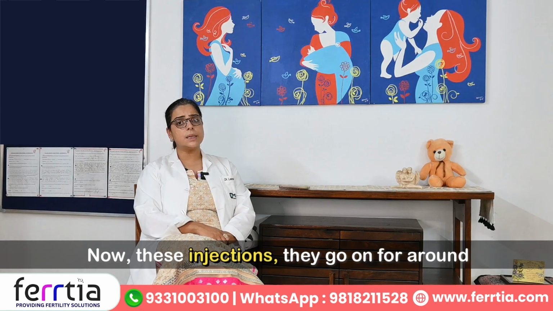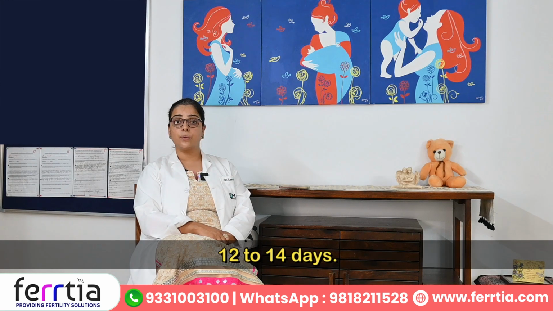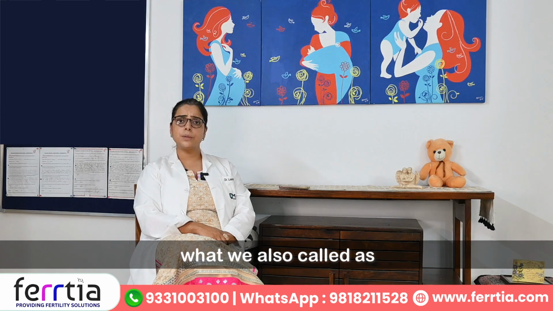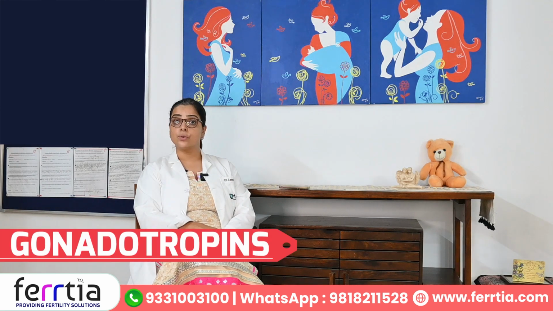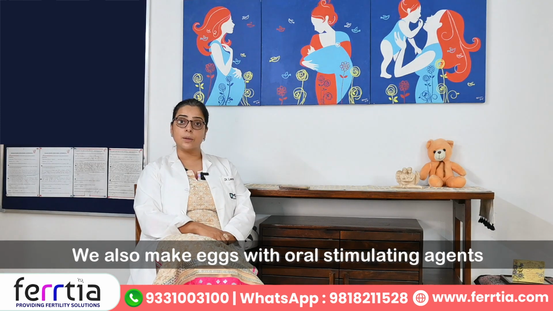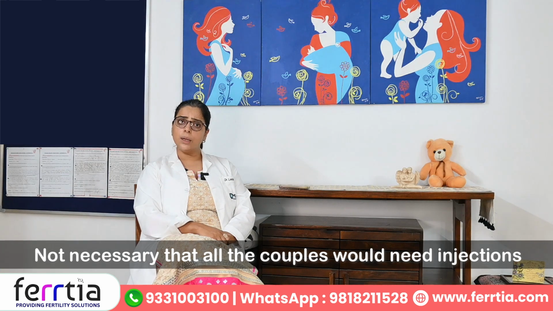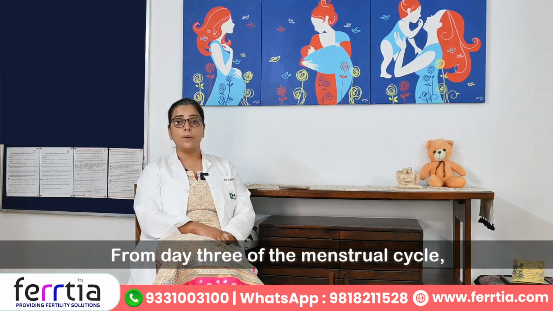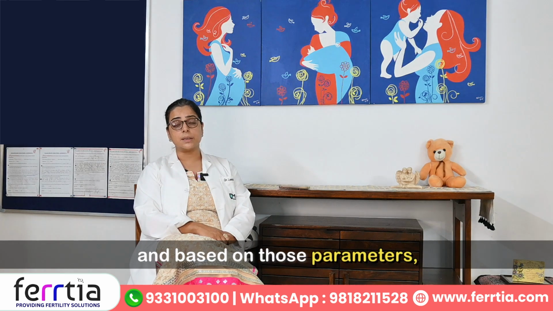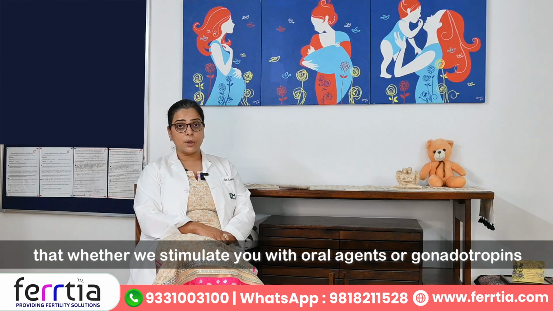Now these injections go on for around 12 to 14 days, and the sole purpose of these injections, which we also call gonadotropins, is to make the eggs. We also make eggs with oral stimulating agents. Not necessary that all the couples would need injections from day 3 of the menstrual cycle. There are many other parameters which are seen, and based on those parameters it is decided whether we stimulate you with oral agents or gonadotropins.